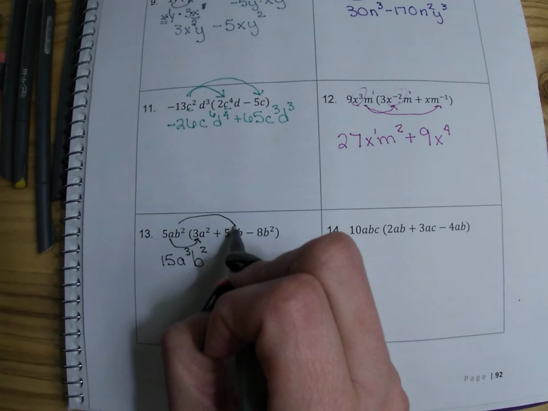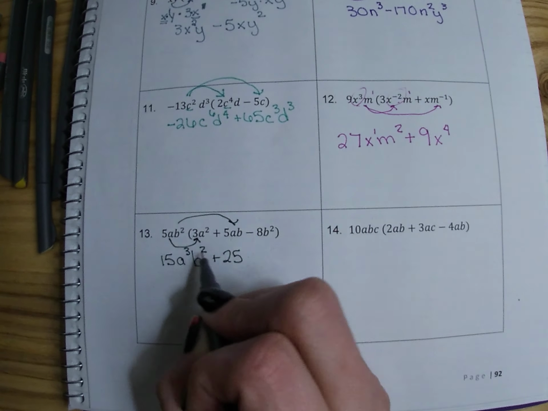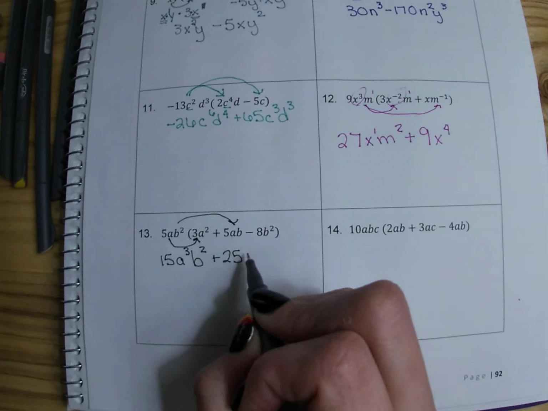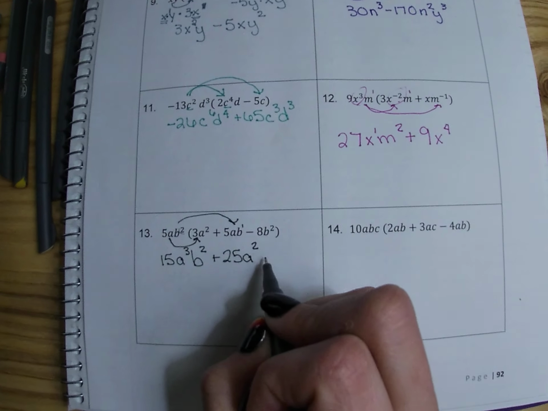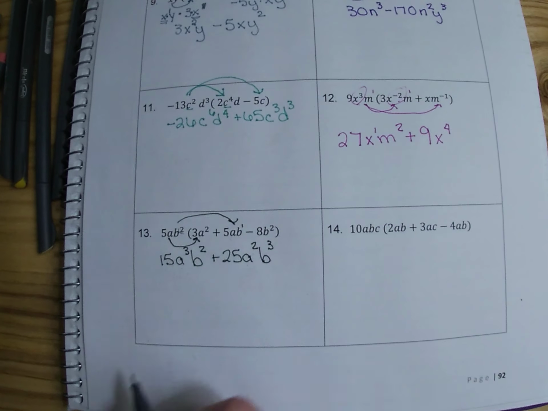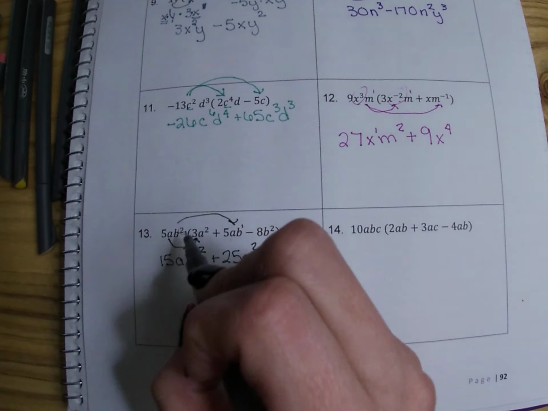Then we'll go to our next piece. 5 times 5 is 25. A times a, right, we can add those exponents. So 1 plus 1 is 2. 2 plus 1 is 3, right? At this point, we should recognize if we do not see an exponent at all, there is really a 1.